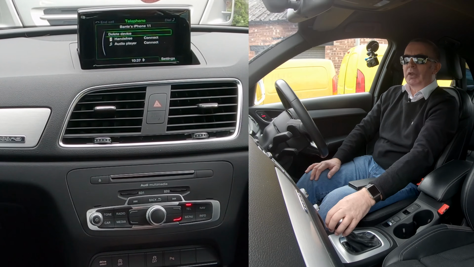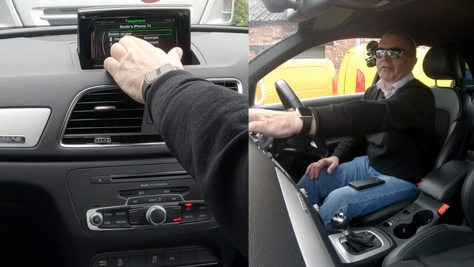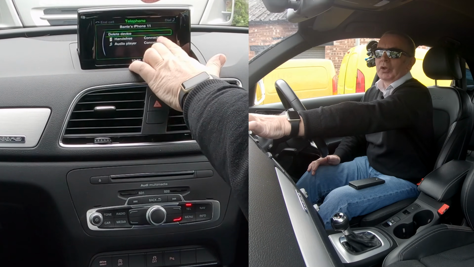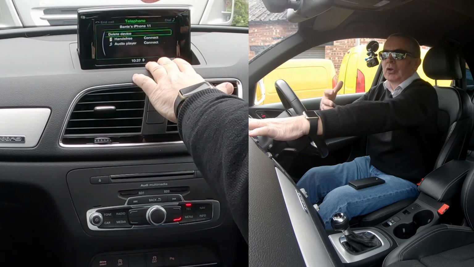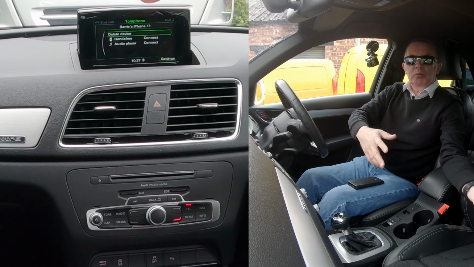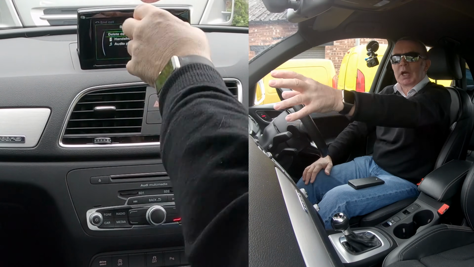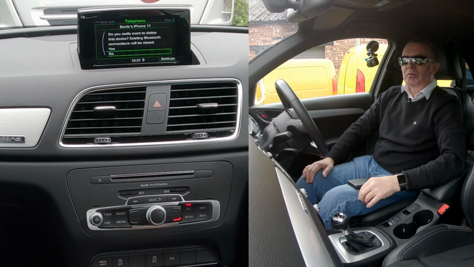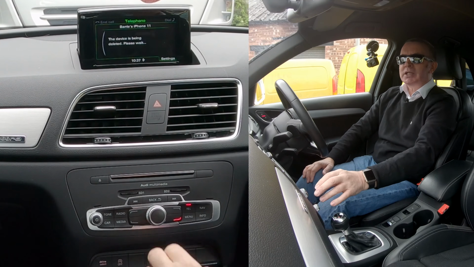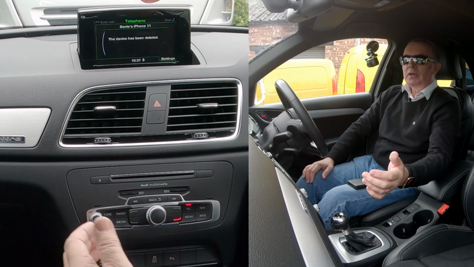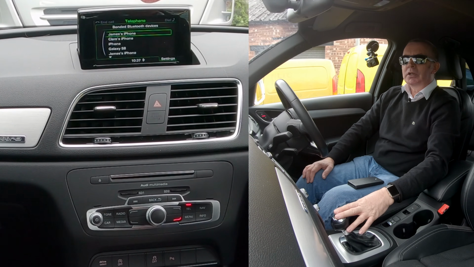So if I click on that, you've got the first one is delete device, or you can connect to hands-free or the audio player. So if you're in the car and your phone's connected to hands-free, but you want to play somebody else's music and that's paired, then you can select their audio player. So I want to delete my phone. Do you want to delete? Yes. The device has been deleted, so that's it.